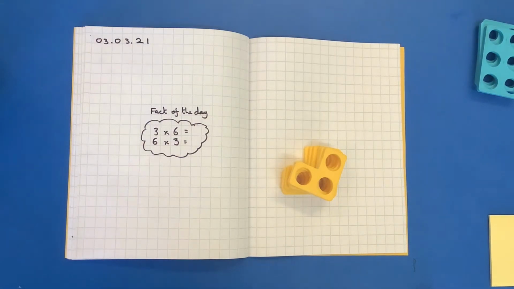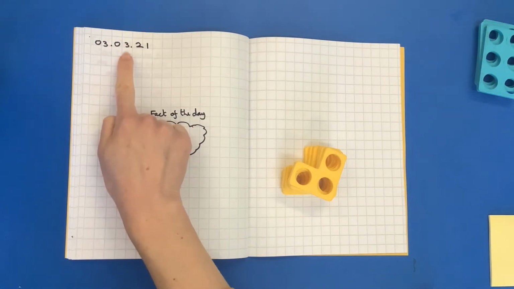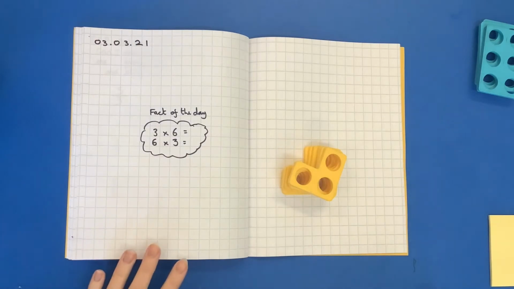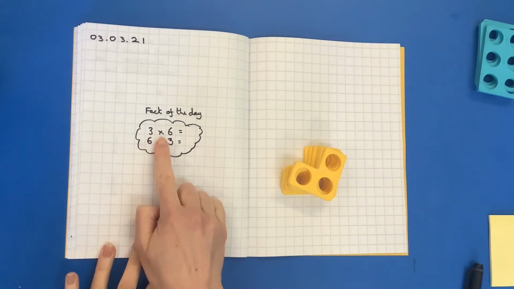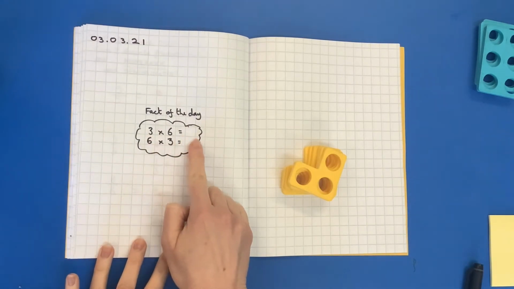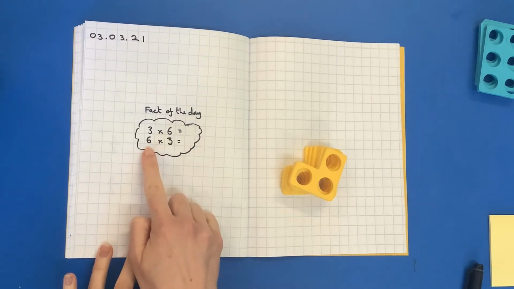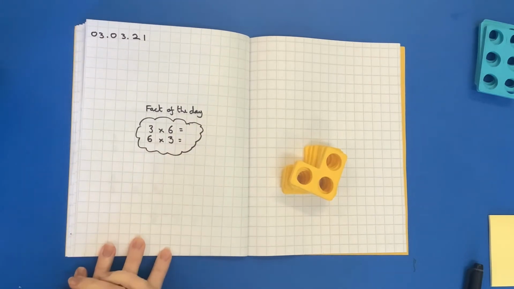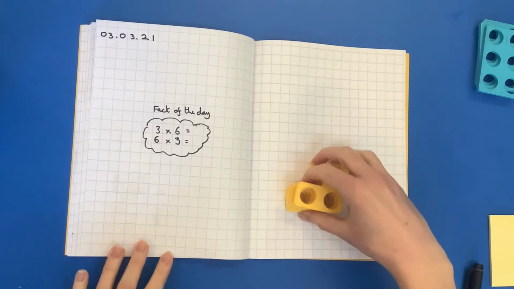Good morning everyone. So it's the 3rd of the 3rd, 21, and our fact of the day for today is 3 times 6 equals, and of course if we turn it round we've got 6 times 3 equals. Let's just check, shall we, and see if that's right.